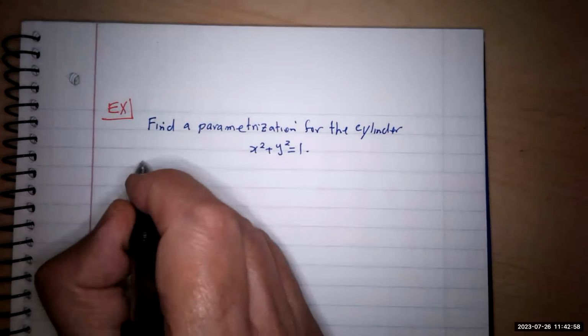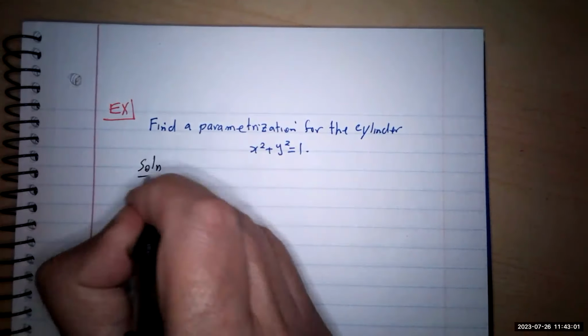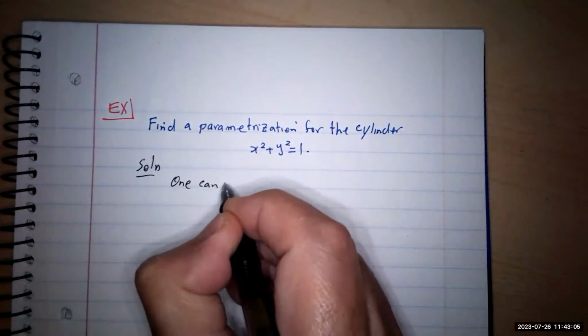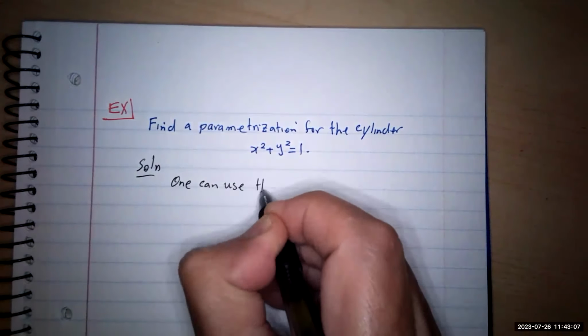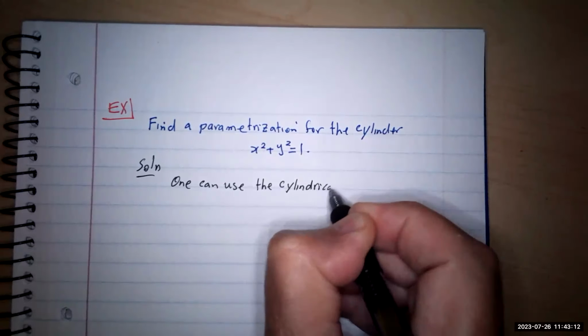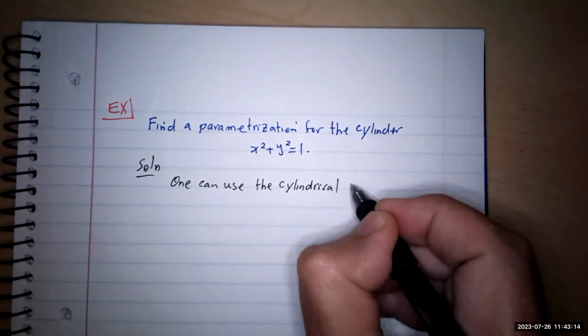You see, the solution is going to be one, or one can use the cylindrical coordinates.